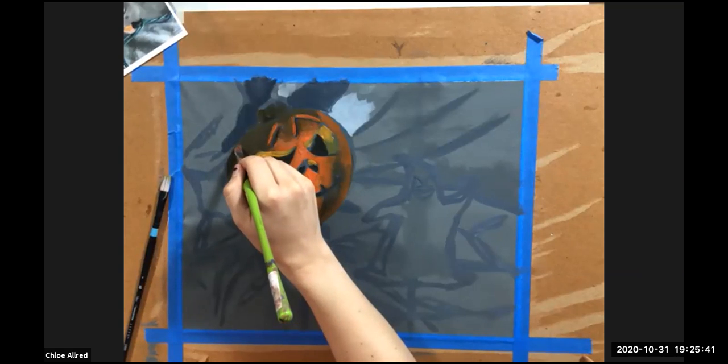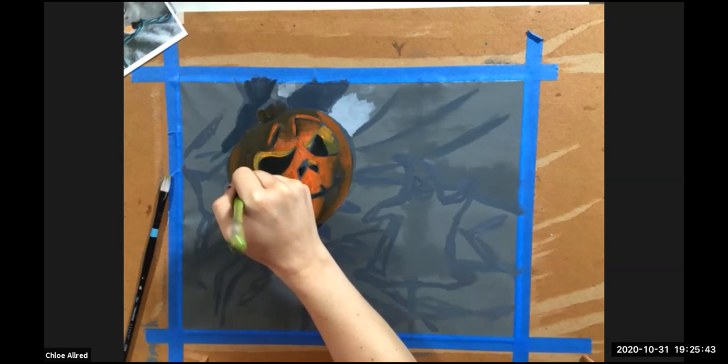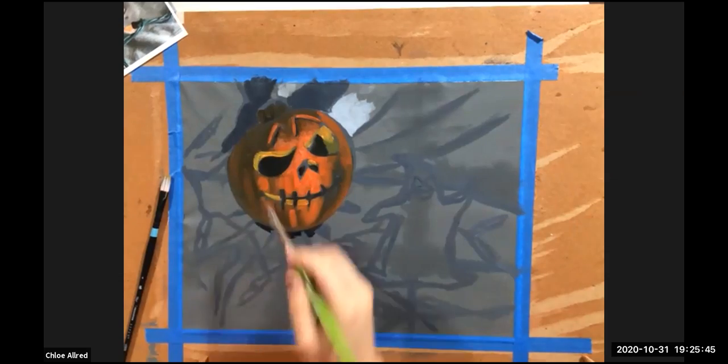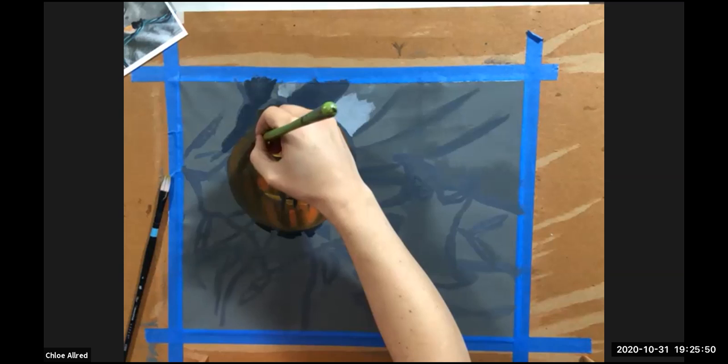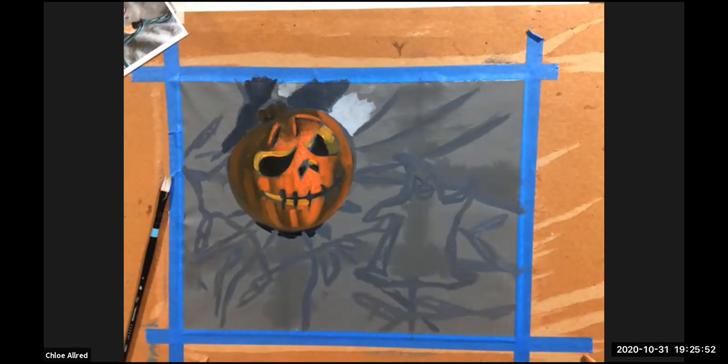Remember, on the edges of shadows, there's that reflected light. A little bit through here. All right, that pumpkin is starting to pop.